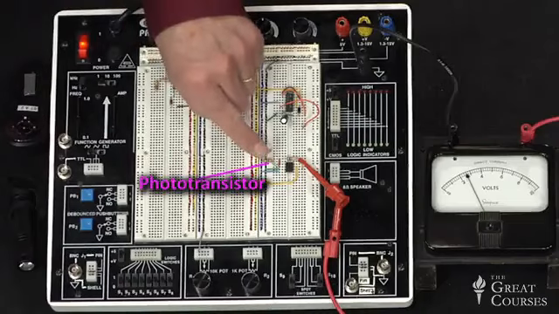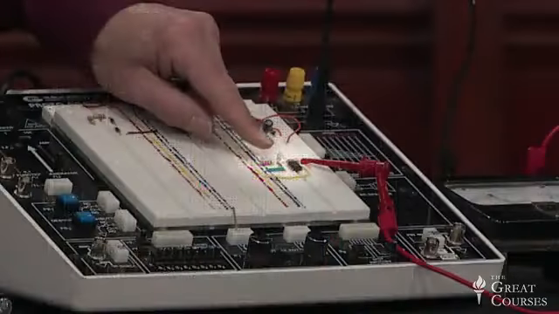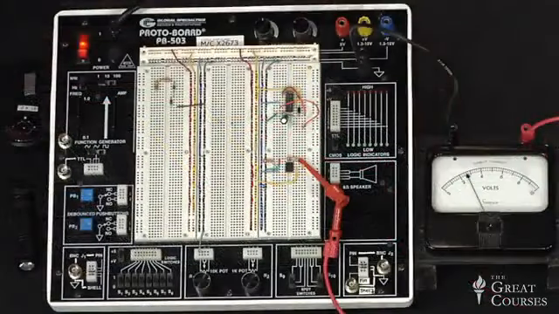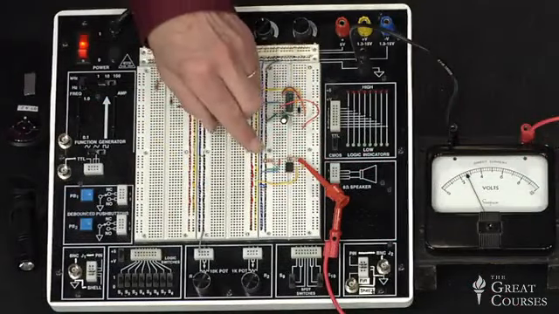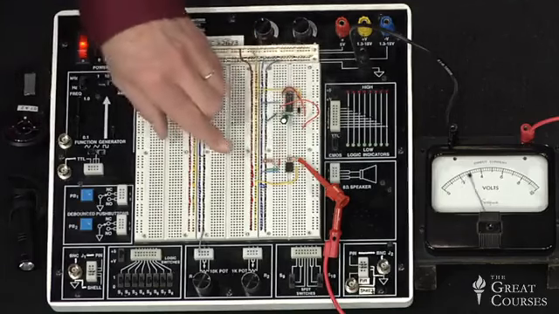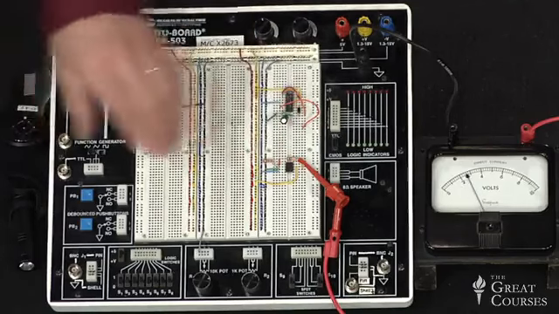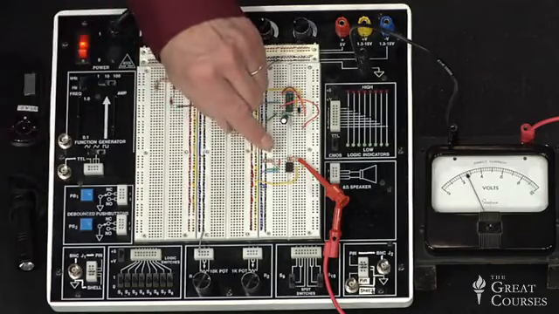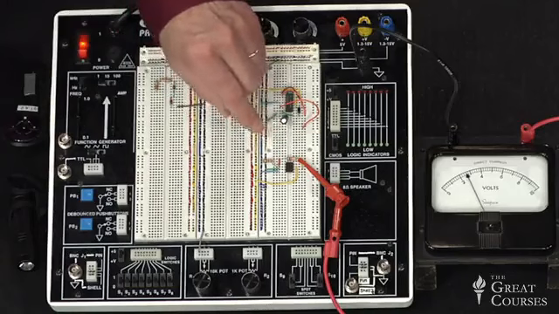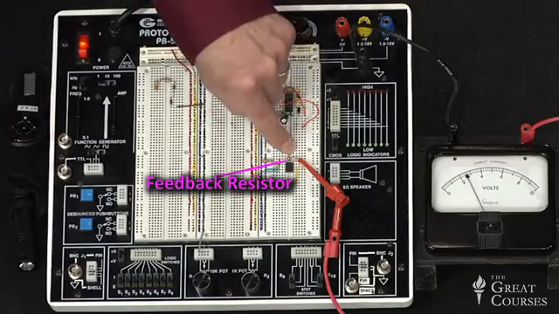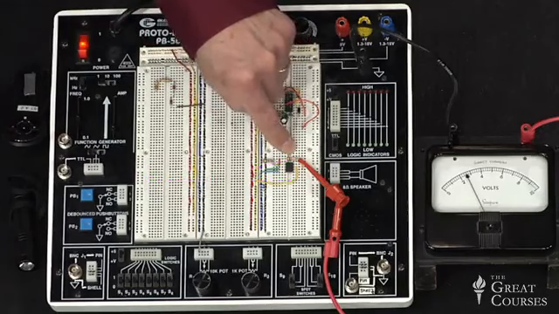Here is the phototransistor. It's a little transparent-looking package with two leads. It's only got two leads because it's got no base connection. A collector and an emitter. The base connection is the light coming in, making the electron hole pairs. And I think you saw the needle wiggle a little bit as I was playing around with it. The transistor goes into the inverting input of the op-amp, and here's the all-important feedback resistor that comes back and gives us our negative feedback and lets this whole circuit work.